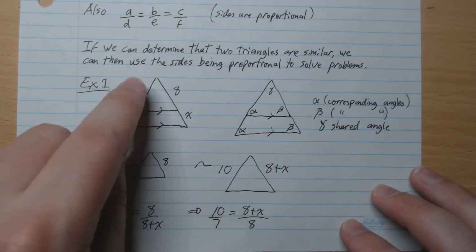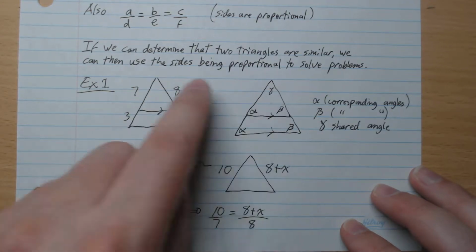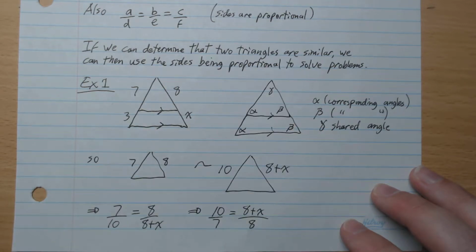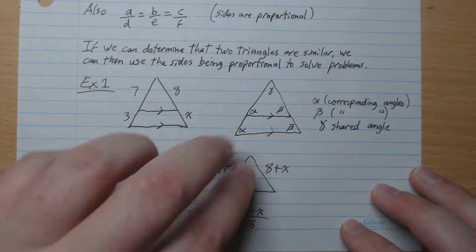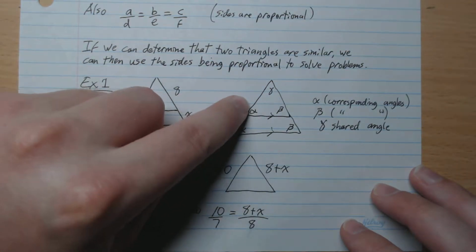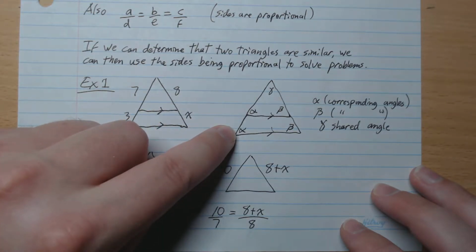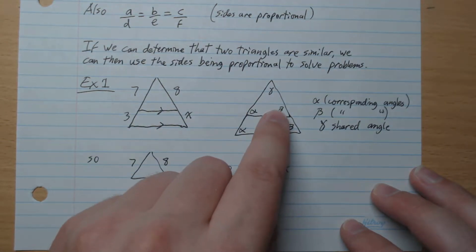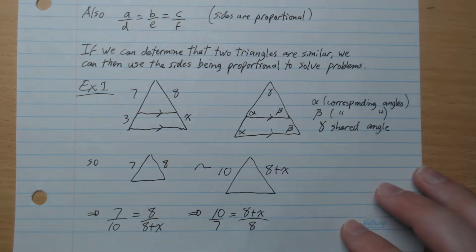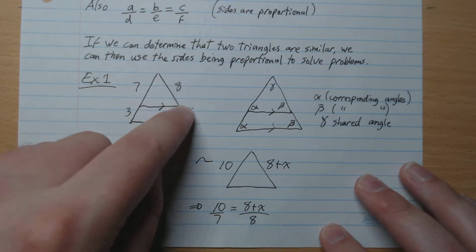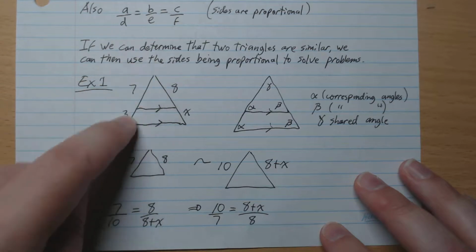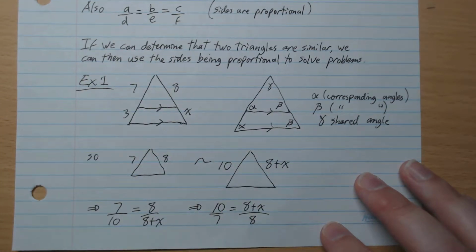So what happens here is that this gamma angle is the same for the small and bigger triangle, right? It's a shared angle. And since these two lines are parallel and we have a transversal cutting here, alpha is corresponding with this alpha, so they're the same value. And beta is the same as this beta here, a corresponding angle. So what we have here is the smaller triangle, 7 and 8, being similar to this bigger triangle, which is 10 and 8 plus x.